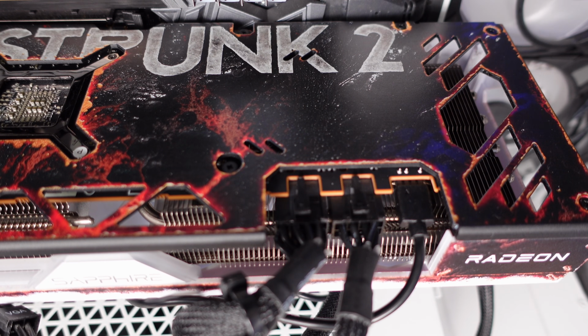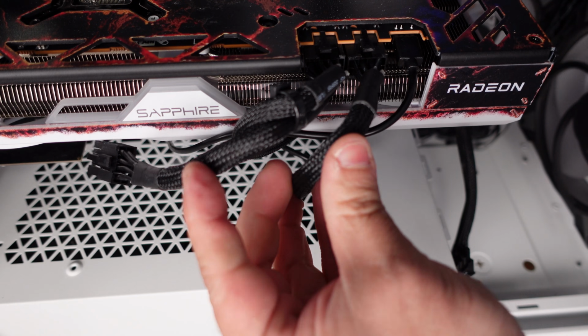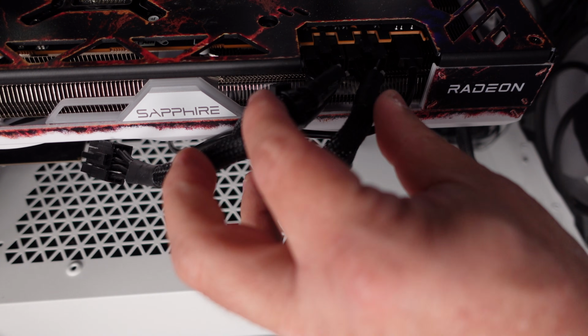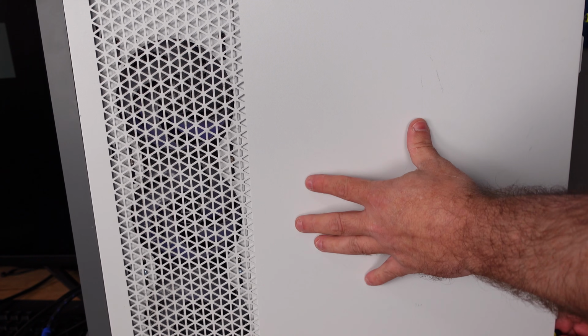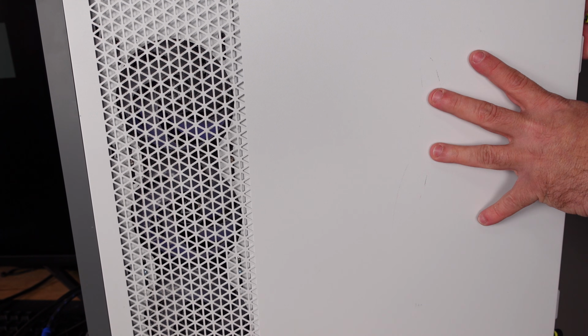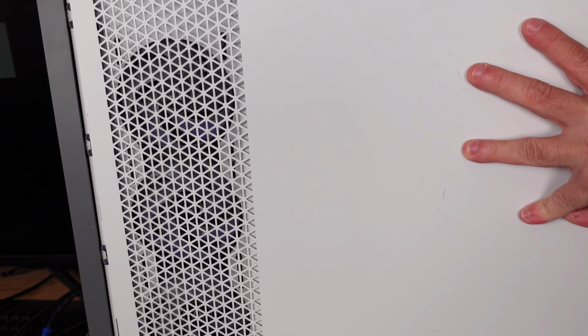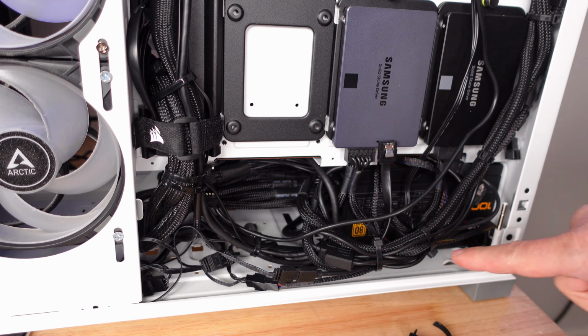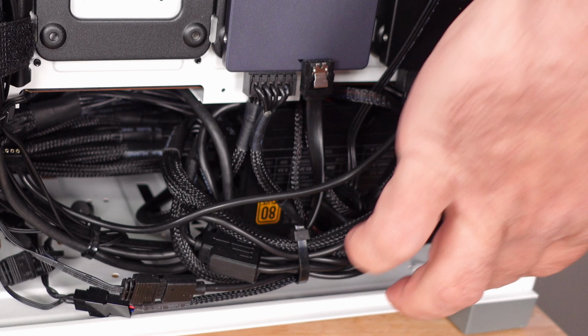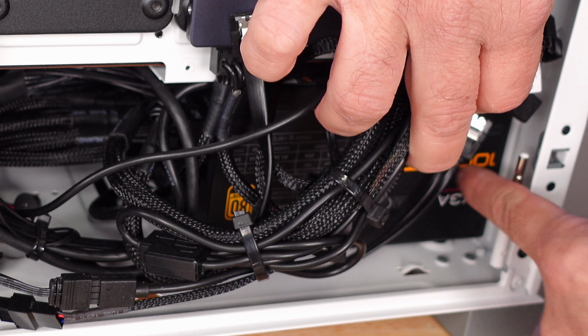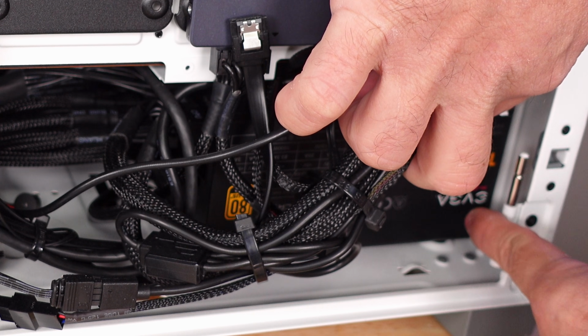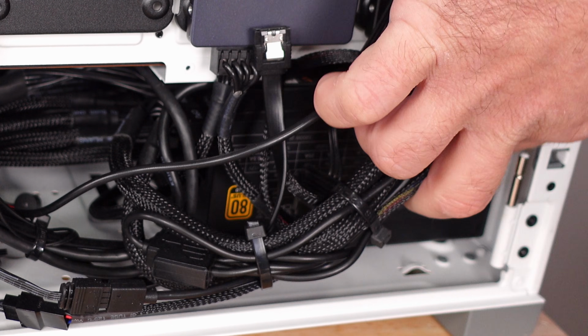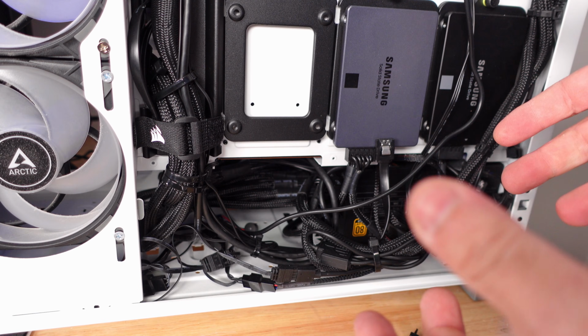Now you might be asking, where did these cables come from? These came from the power supply. Turning the system around. So this is the rear side of the case. Removing this panel. And removing this. You see down here, there's a big cluster of cables. Now, if we move this over here, we can see 1000 GT or EVGA Supernova 1000 GT. That's the model number of my particular power supply.